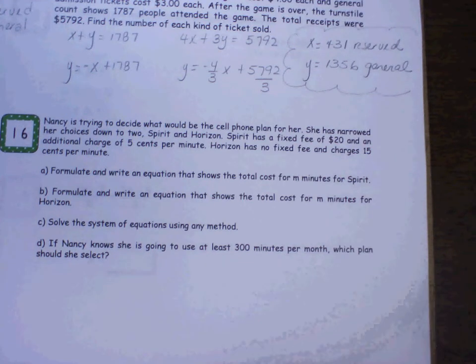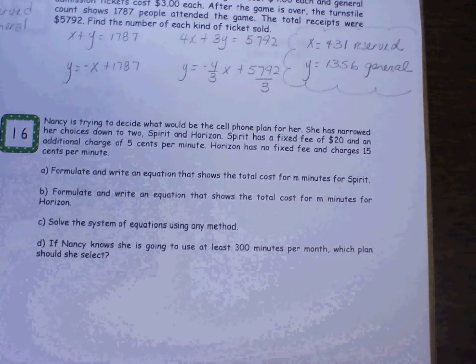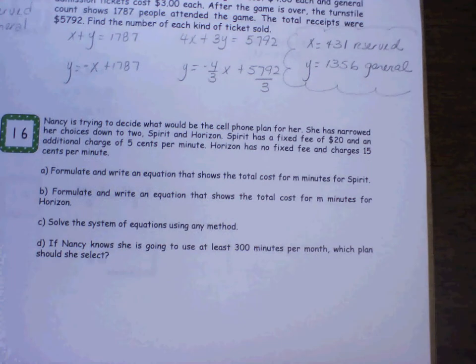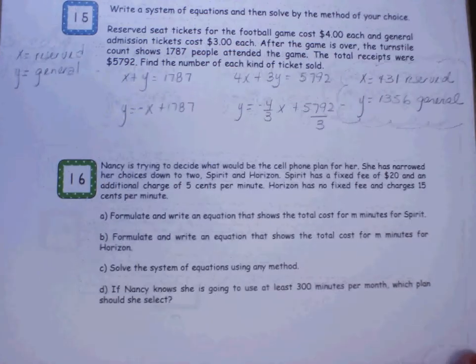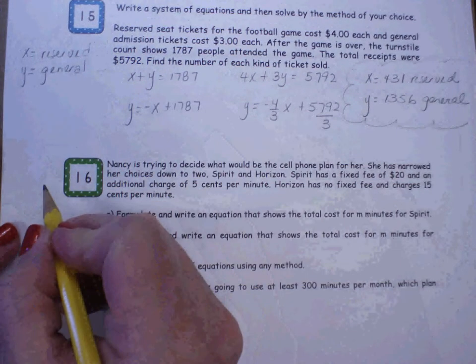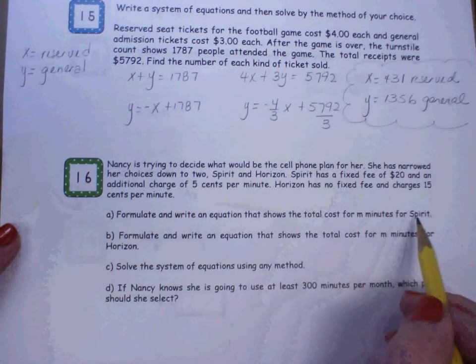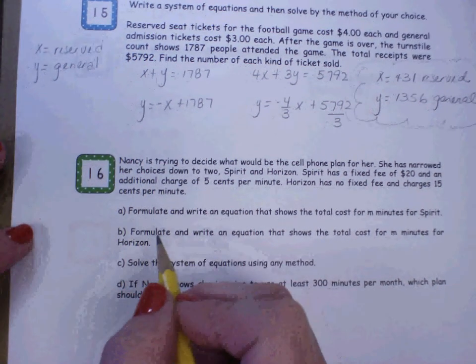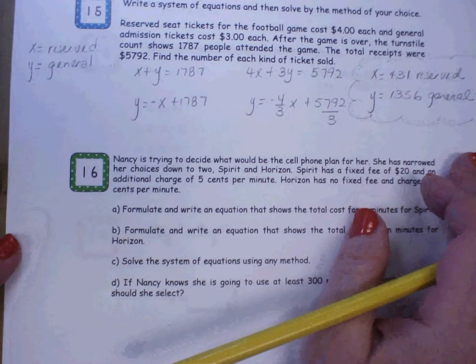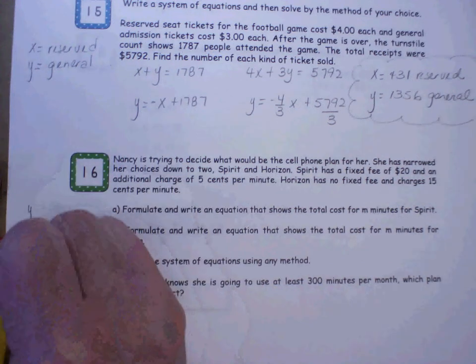All right, let's go. If you haven't finished, don't worry about it. Tell me a function for spirit. It says spirit, not sprint. So y equals what? 0.05x plus 20. And then horizon, 0.15x. Very good. That was pretty easy. That was A and B.